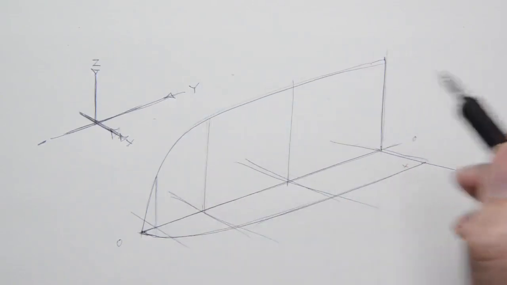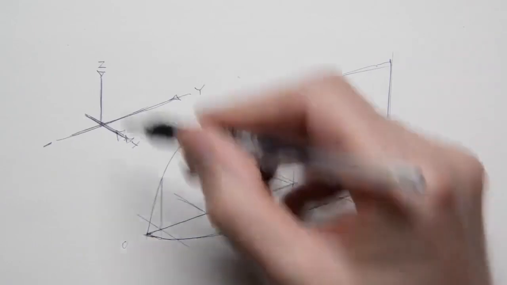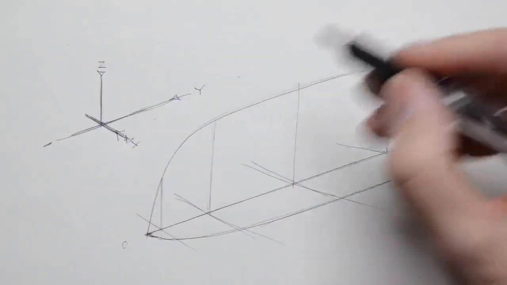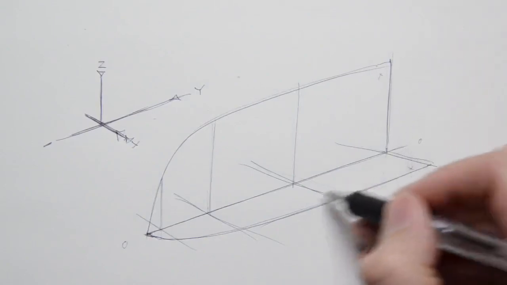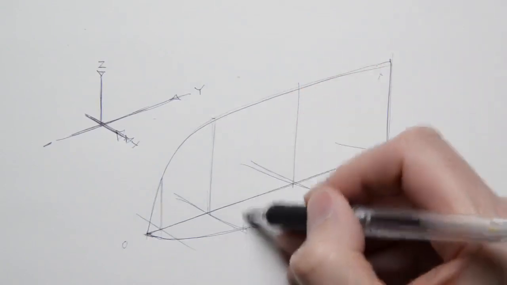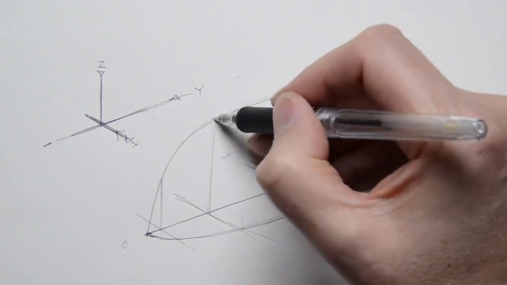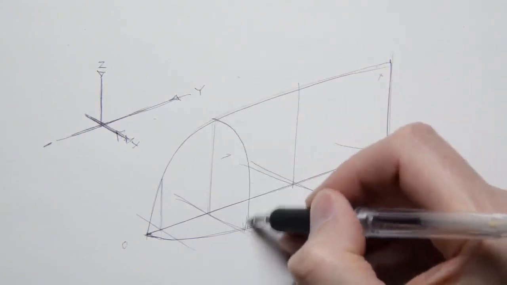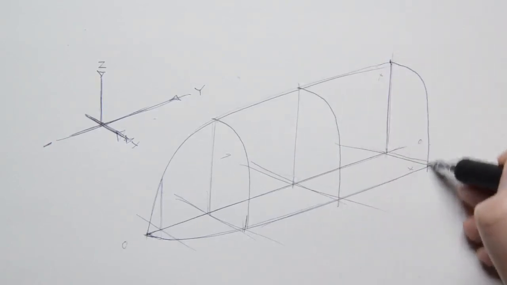X and Y, they're all interchangeable, to be honest, because you'll find computer programs flip these all the time. So Z plane, Y plane would be here, X would be the sections that go this way. So they cut across and then they're viewed from the front. So if I have a section like so, those would be my X sections.